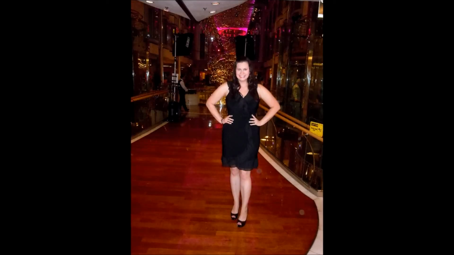I like to dress up, so I'm probably going to wear a dress every night of every cruise I go on. So here I am on another casual night. I like dresses. This boat had a second formal night, so here we are on another formal night. So I wore this red dress. So, you can get away with wearing whatever you want.